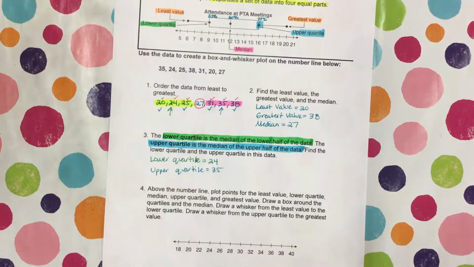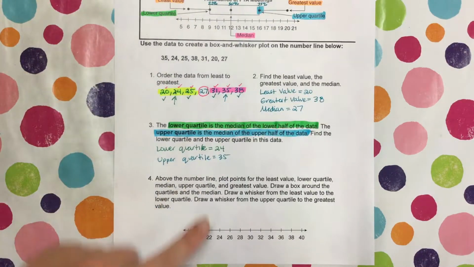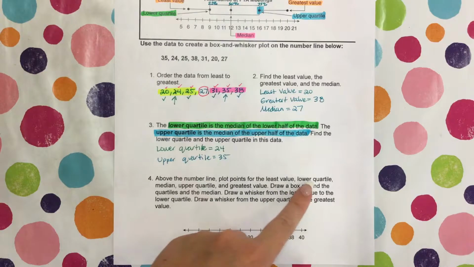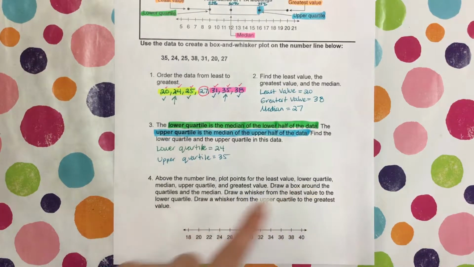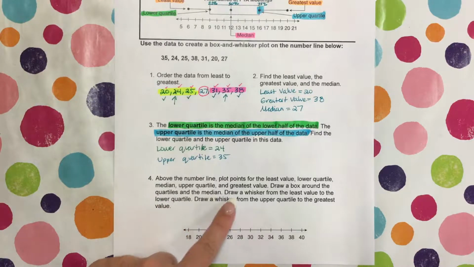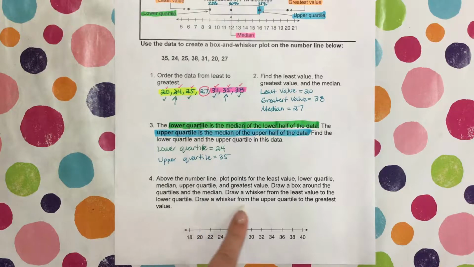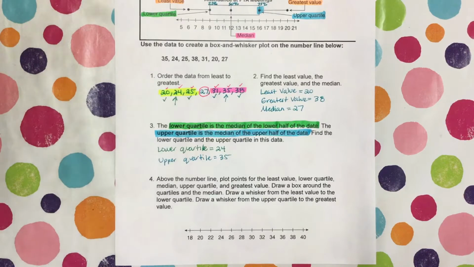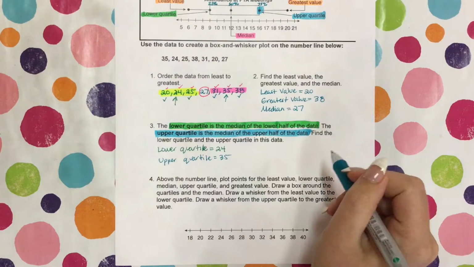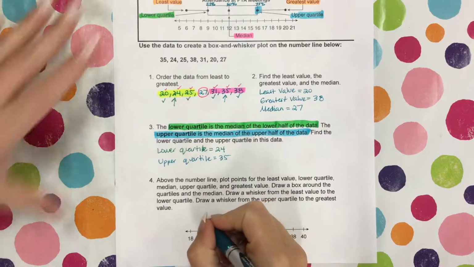So we found the lower quartile and the upper quartile. Now we have our number line, and we need to plot the points for the least value, the lower quartile, the median, the upper quartile, and the greatest value. You draw a box around the quartiles and the median, and you draw a whisker from the least value to the lower quartile, and a whisker from the upper quartile to the greatest value. So let's go ahead and create our box and whisker plot now. Our least value is 20, so I'm just going to make a little whisker there.